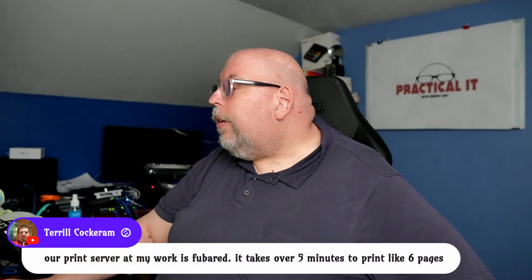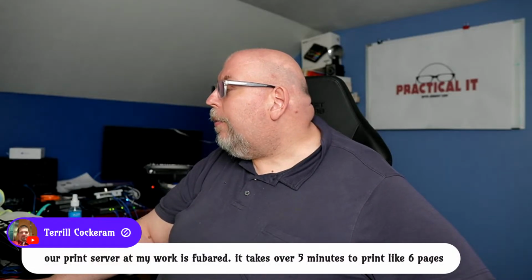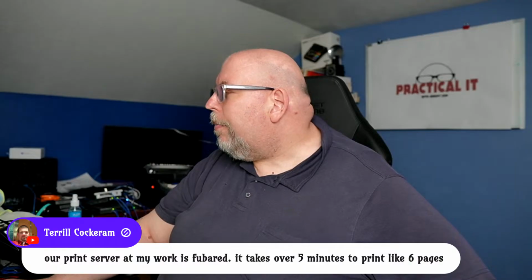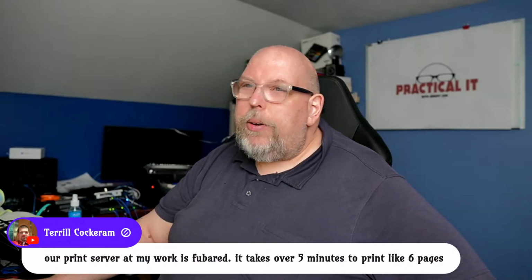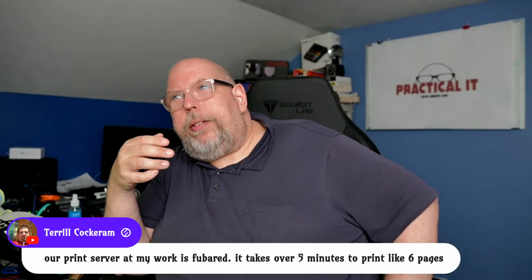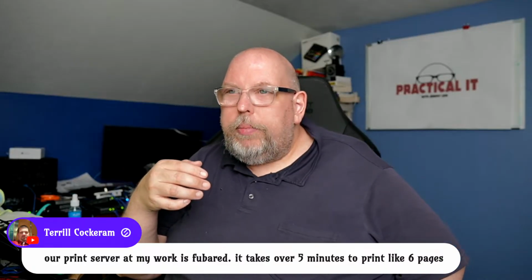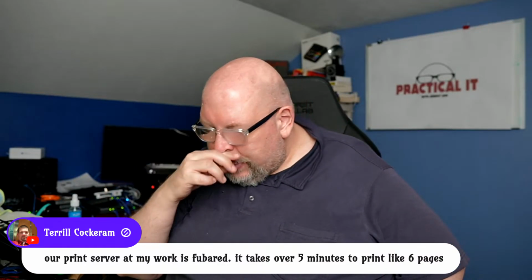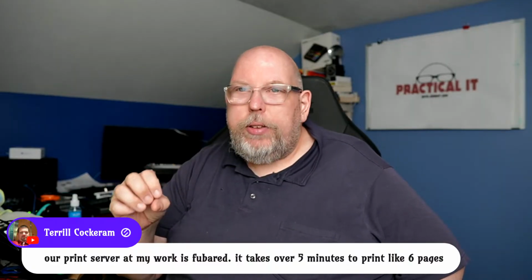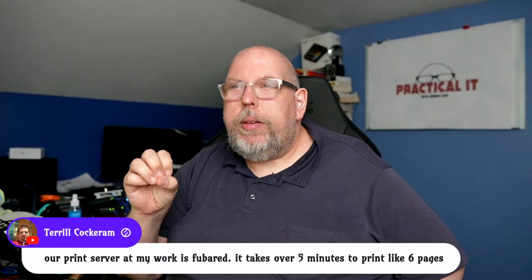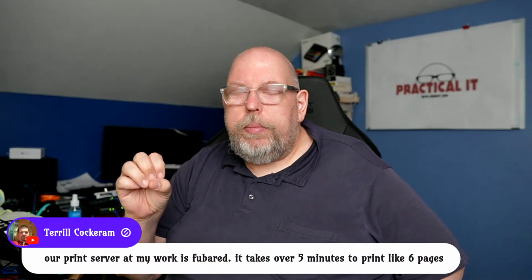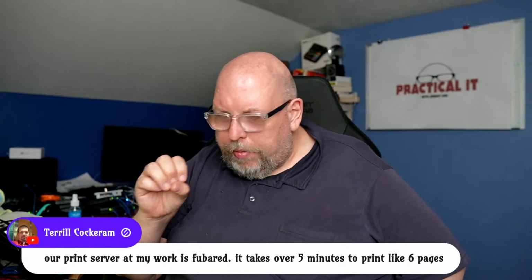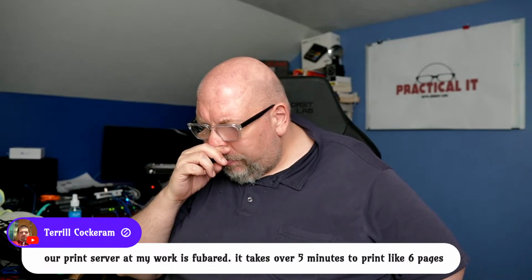Our print server at work is foobar. It takes over 5 minutes to print 6 pages. Yeah. So this particular print system, I was testing today. I was doing some pretty heavy testing, and I sent to the printer a document that was 600 and change pages.